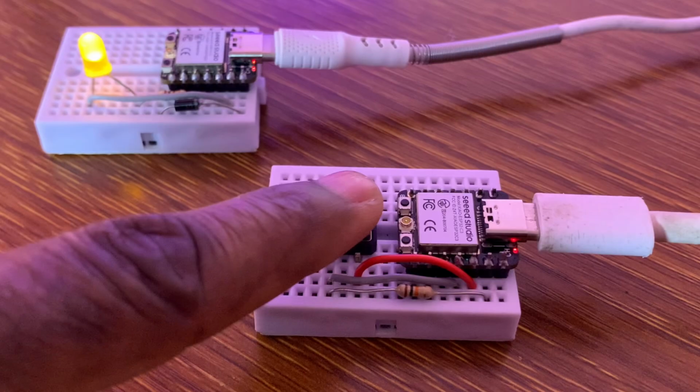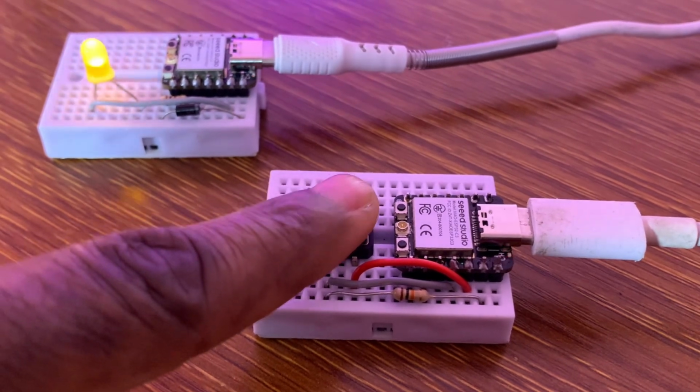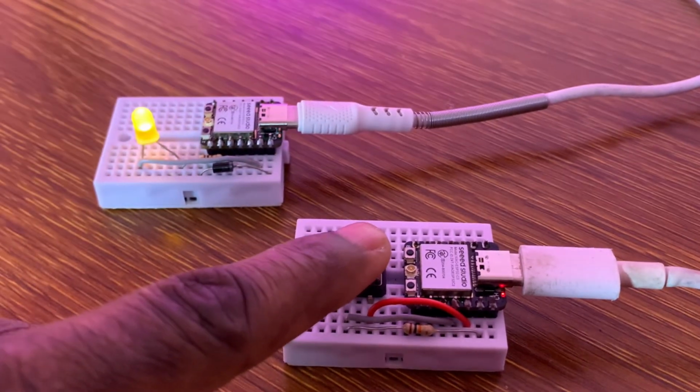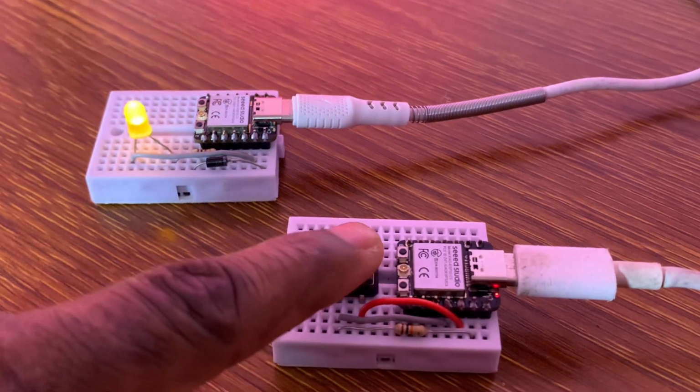It will turn on because its previous state was off. If I press again, the LED will turn off because of its previous state.